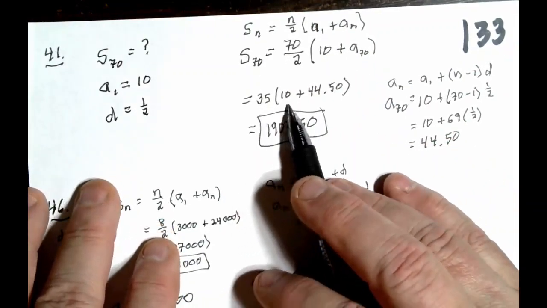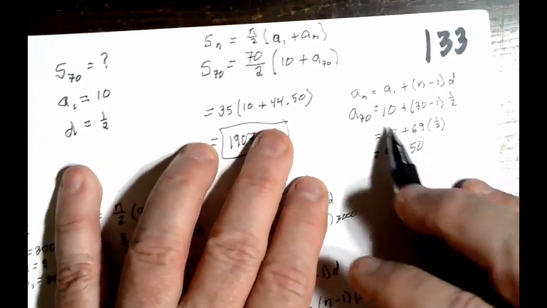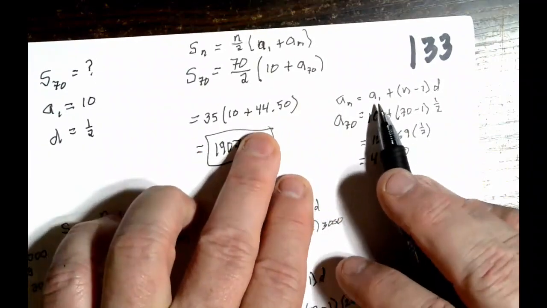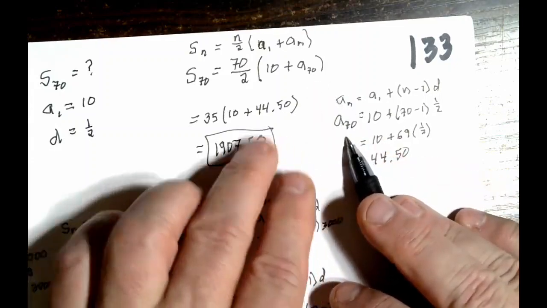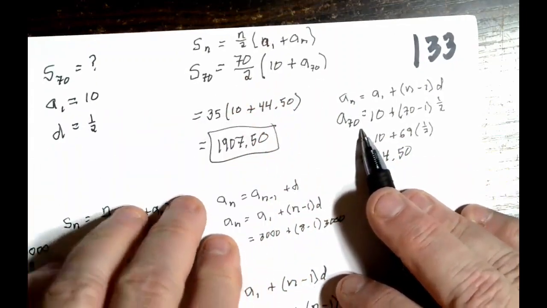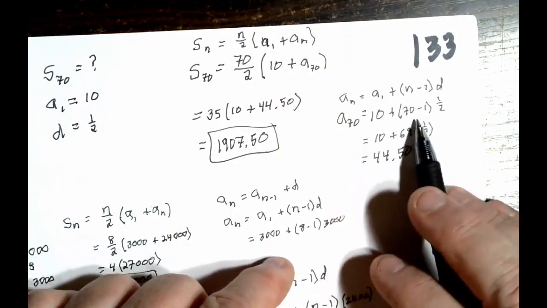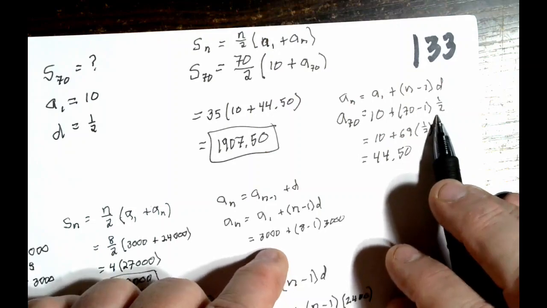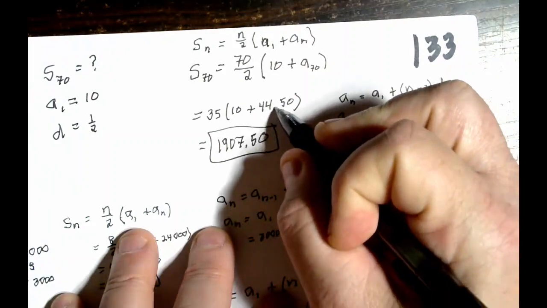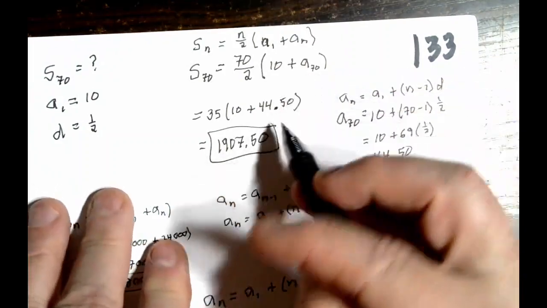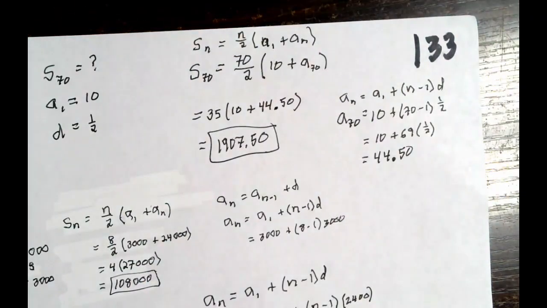Okay, so that's 35 times 10 plus, and how did we figure out 44.5? Over here we said a sub n equals a1 plus n minus 1 times d. We need to figure out what a sub 70 is before we can finish this problem. A sub 70 equals the first term 10 plus 70 minus 1, because n is 70 here, times 1/2, which is d. You crunch all that down and you get 44.5. And so a sub 70 is 44.5. So now add that and multiply by 35 and you get your summation of the first 70 terms.